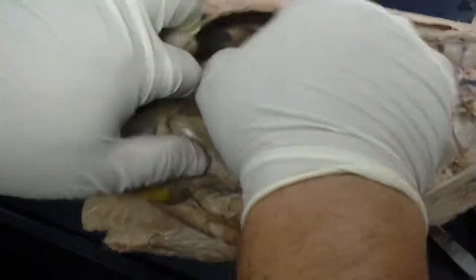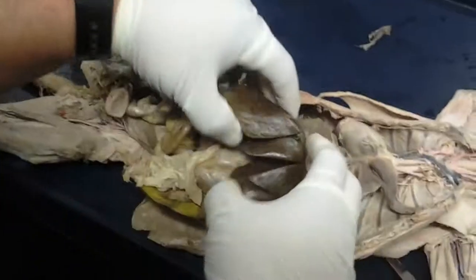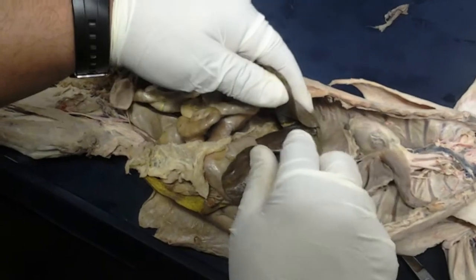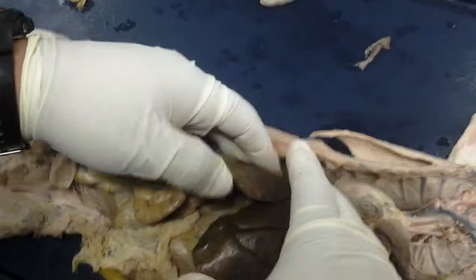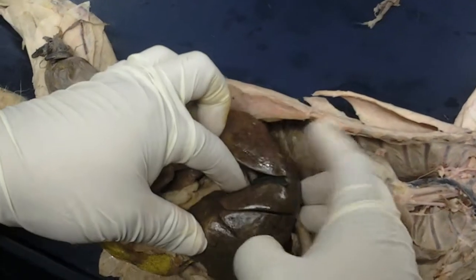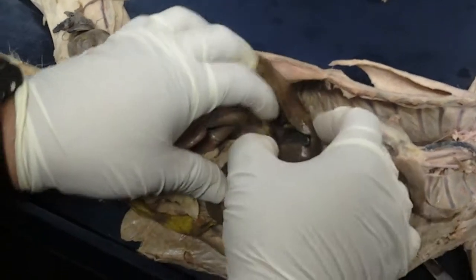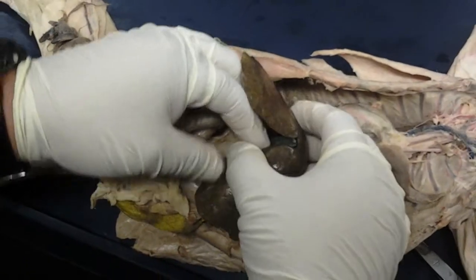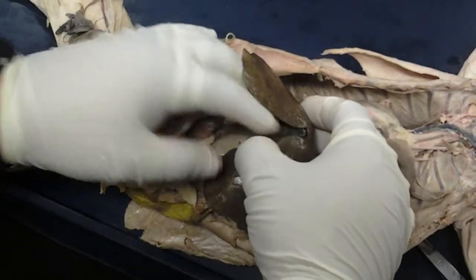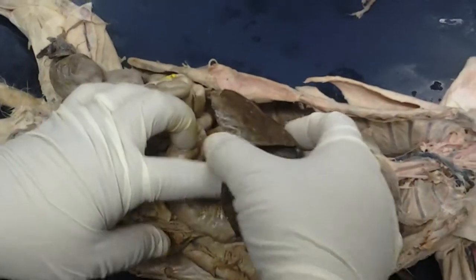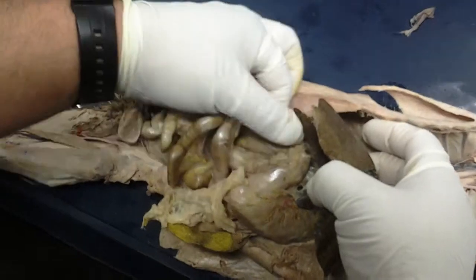Now, as far as some of the accessory structures, here's our liver, the cat's liver with the gallbladder. The liver produces the bile to emulsify fats and help with fat digestion. After that production, the gallbladder will store that bile until we actually need it, and it will release that bile into the duodenum.